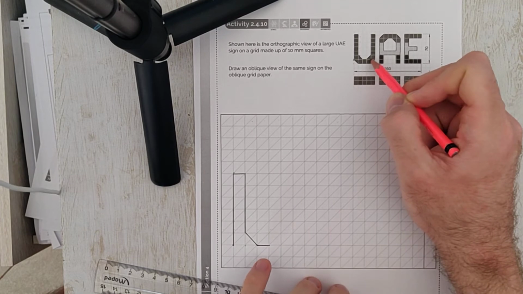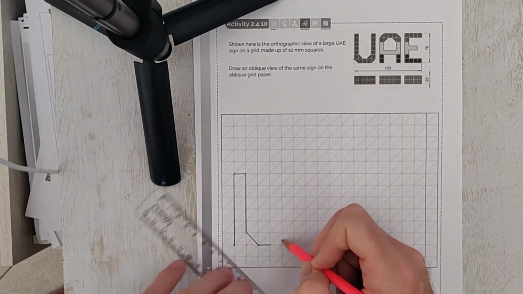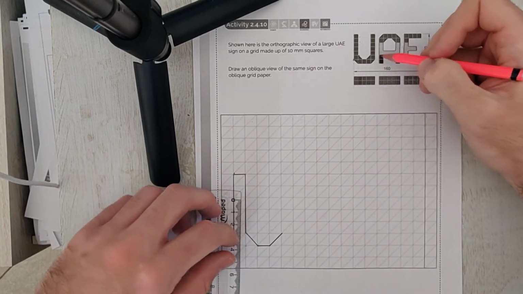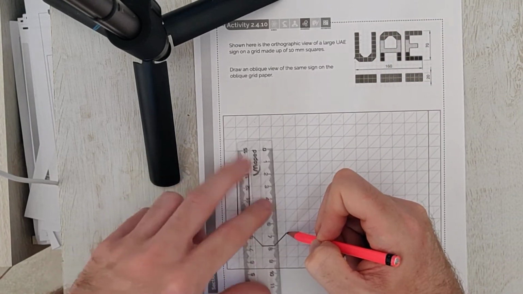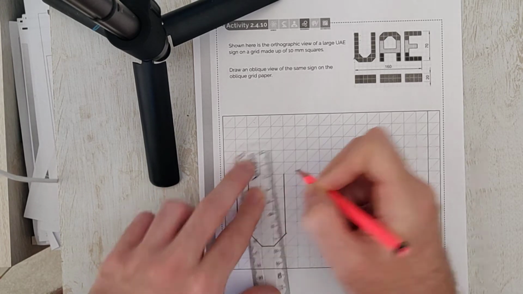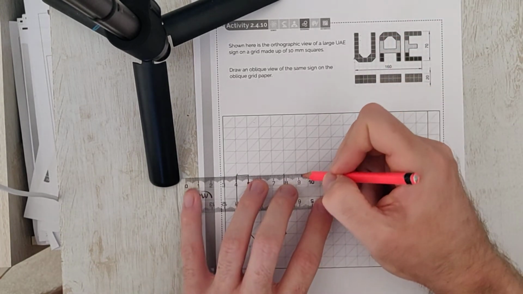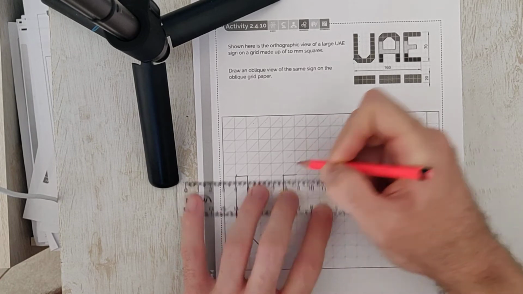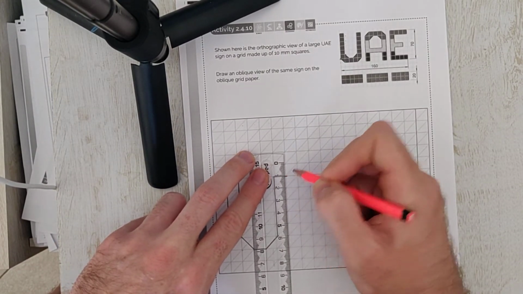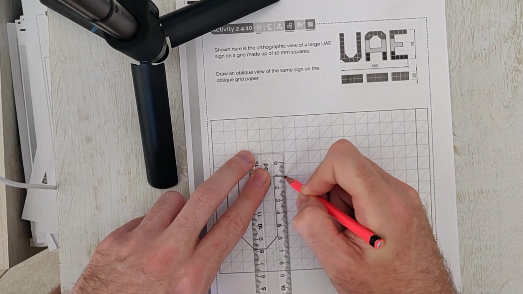Okay, then I'm going to do this again. So I'm going to come over 1 and up 1. I come up for 5, 1, 2, 3, 4, 5. Over 1. Come down then for 6. So you're just copying the same as is here.